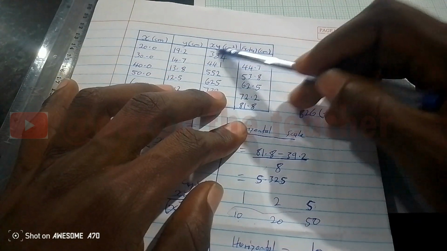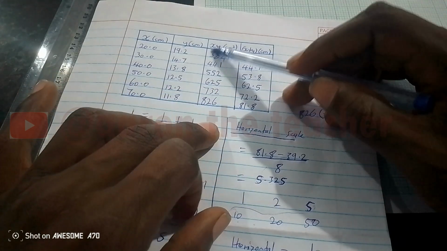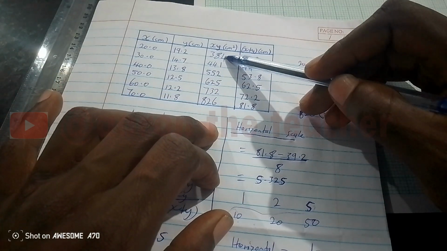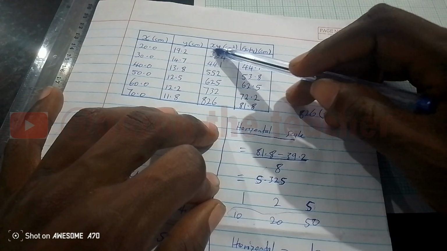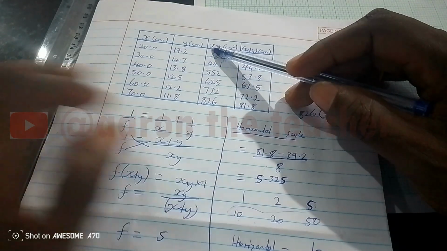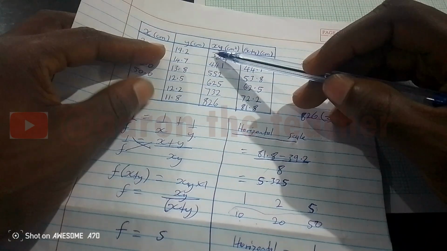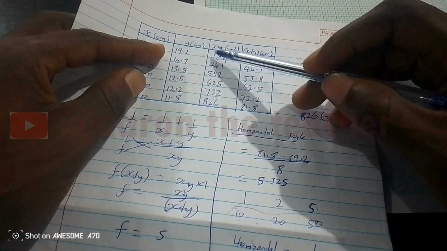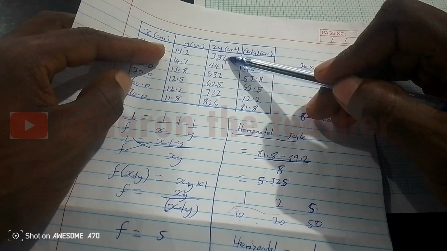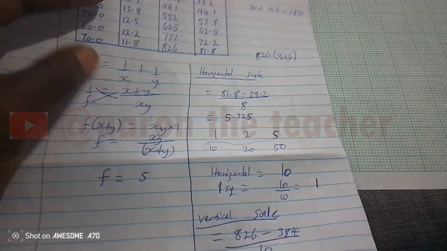In this column, my lowest value is 384. So I choose a value which is less than this, and that value is the one I'm going to add on the scale. So if I choose, say, 350, that is the one I'm going to begin with.